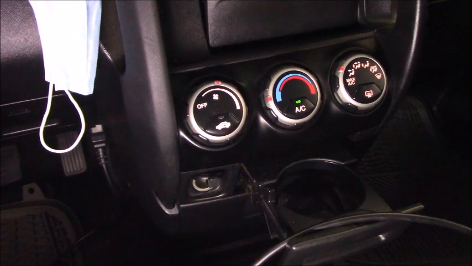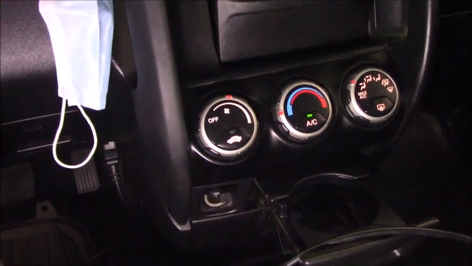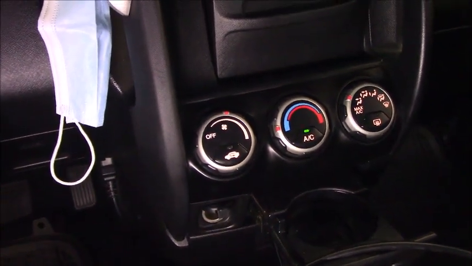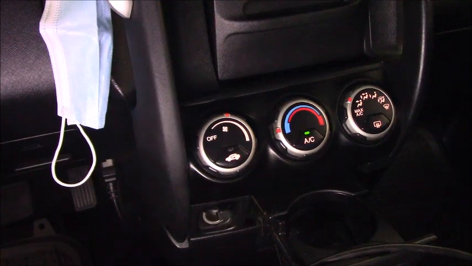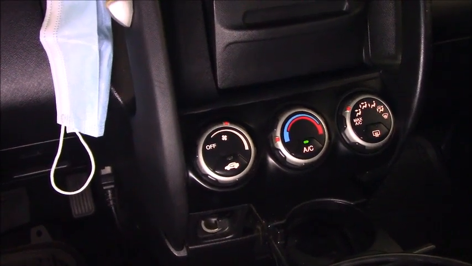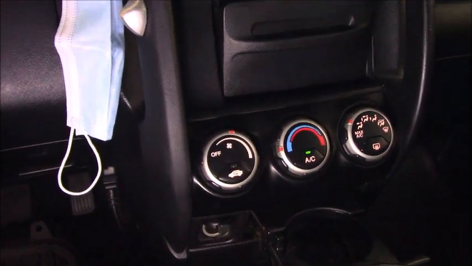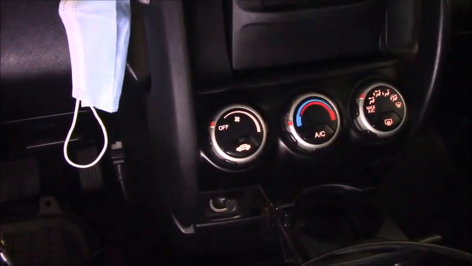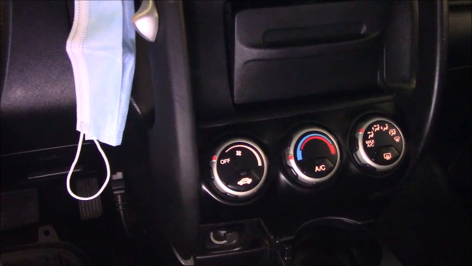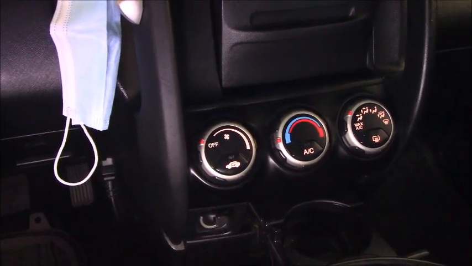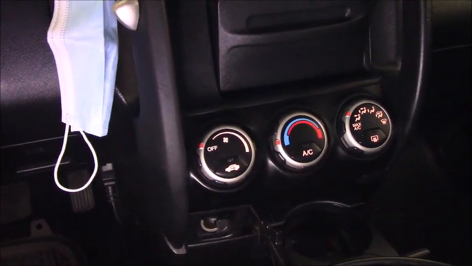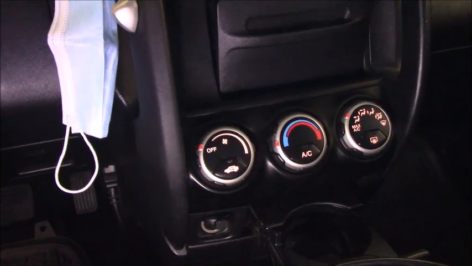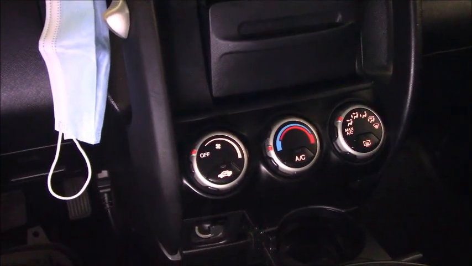When we turn on the AC and both fans run, it means both fans are in working condition. So now I would like to turn the AC off and run the engine for a while.